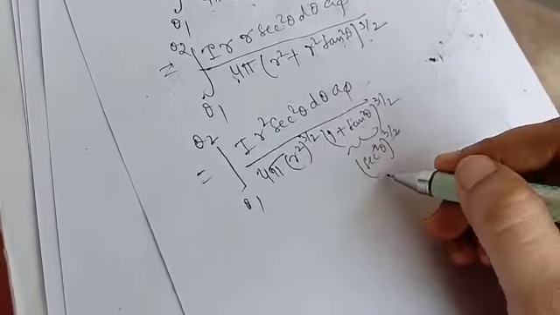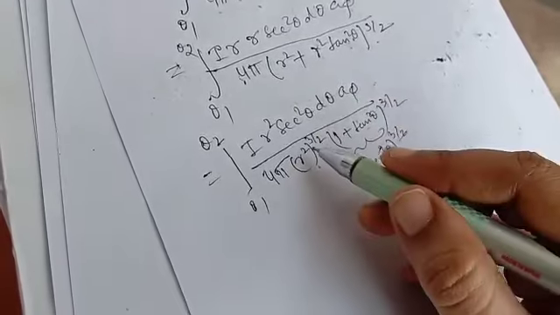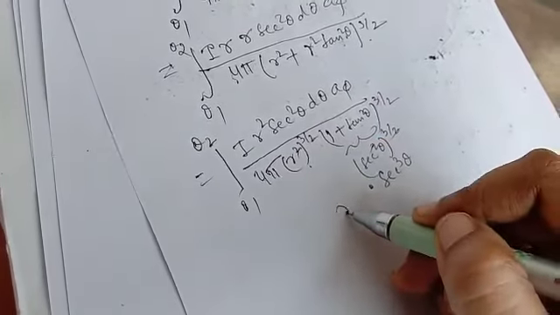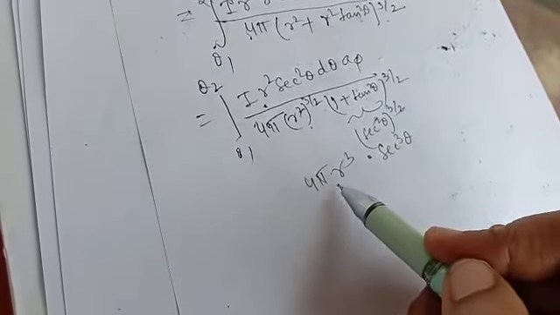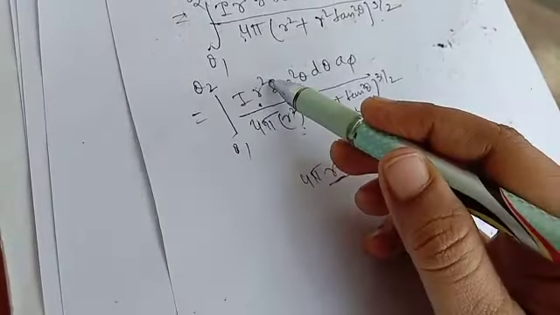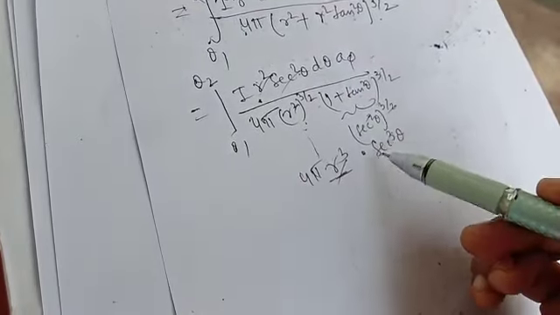Square and square cancel, so you'll be getting secant cube theta. In the numerator you have r square, in the denominator you have r cube. If we cancel, one r will be remaining, secant square theta over secant cube theta gives 1 by secant theta.